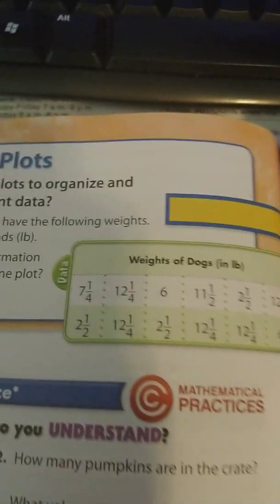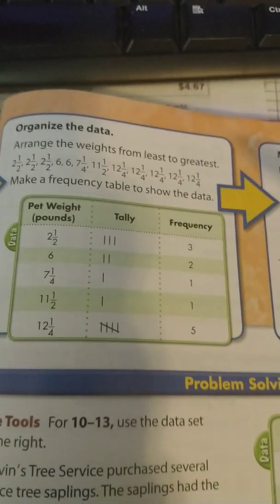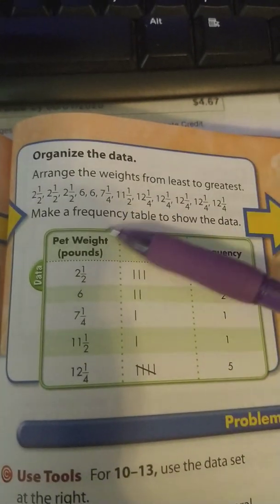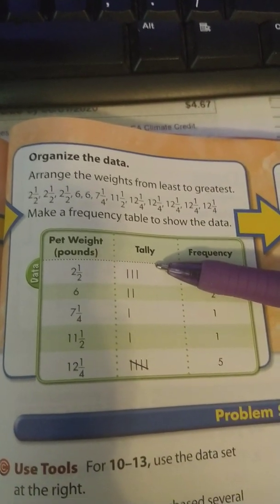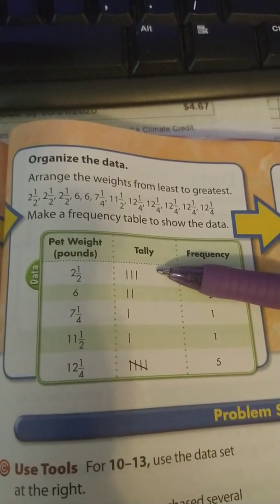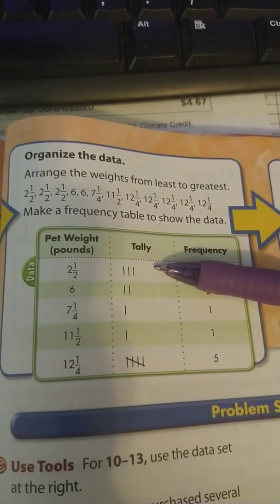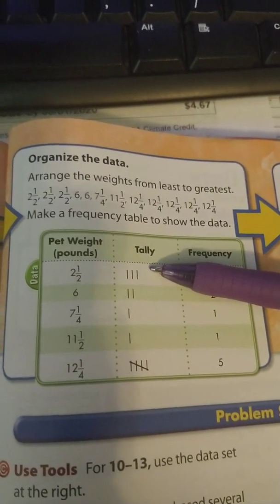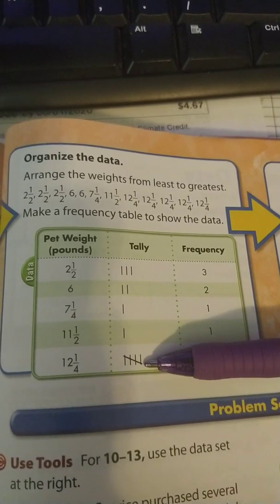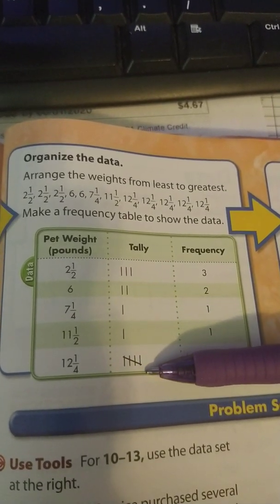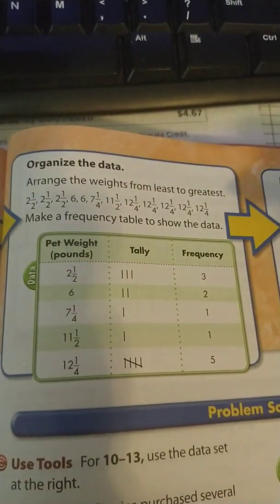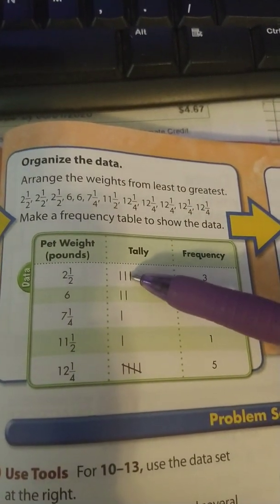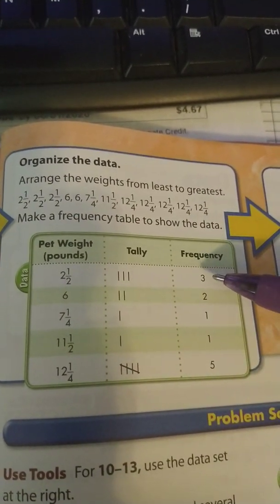So this is your data. This is your frequency table. A frequency table has 3 columns. You have the pet weight, and then you have what they call the tally marks. On the big computerized, standardized test kits, you're like, what do they want? Tally marks, what are they talking about? These thingies, where when you make 5, the 5th one is the diagonal slash going across. And then you count up your tally marks, 1, 2, 3, and that is your frequency.